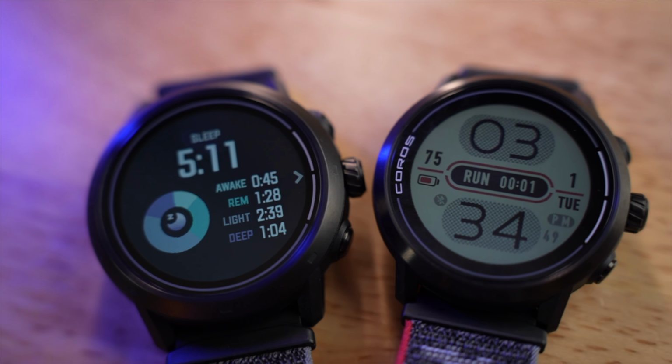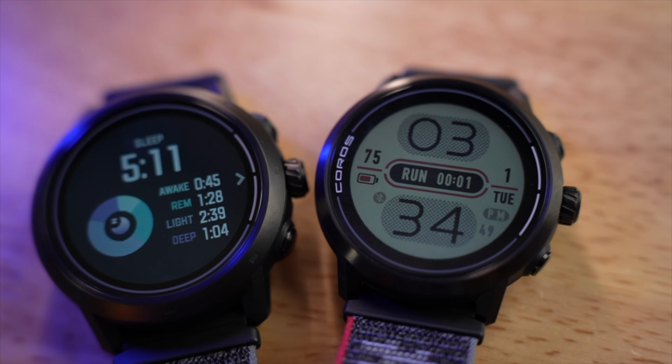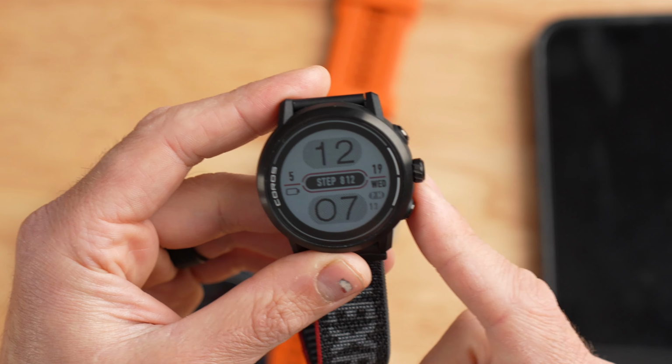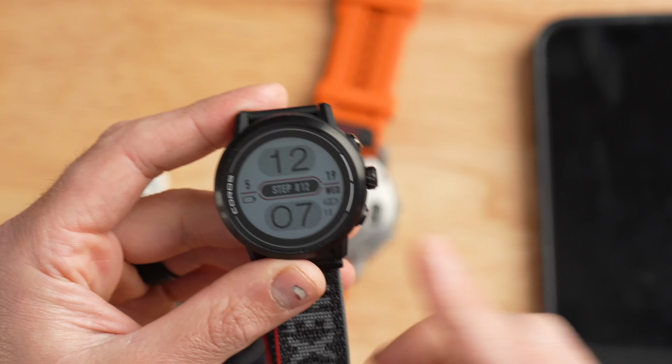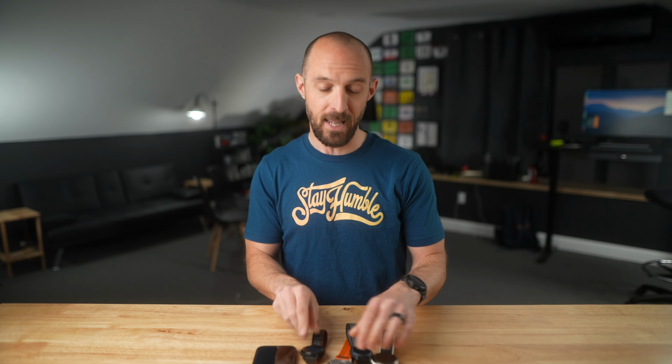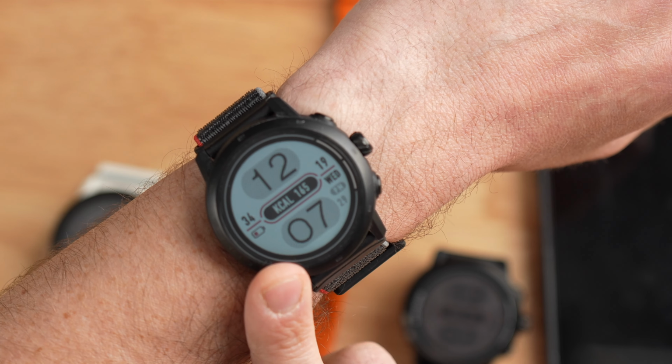COROS has reduced the price of the COROS Apex 2, the Apex 2 Pro, and the Apex 2 Pro Kilian Jornet edition. The standard Apex 2 went from a previous price of $399, dropped down $50 to $349 here in the USA. The Apex 2 Pro that I'm wearing here was previously $500 here in the USA, and they've knocked $50 off and brought that down to $449 as well.